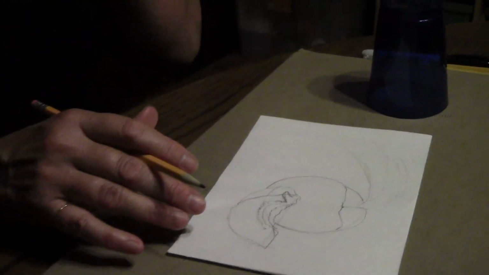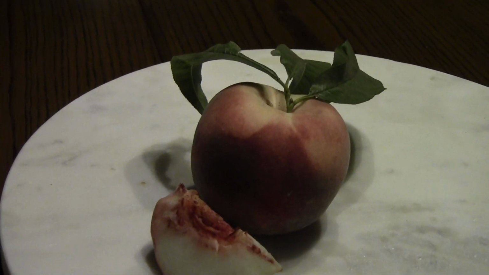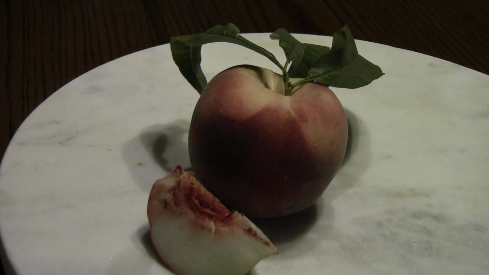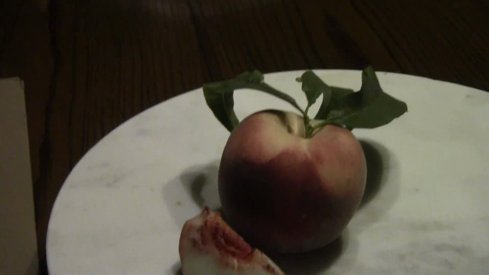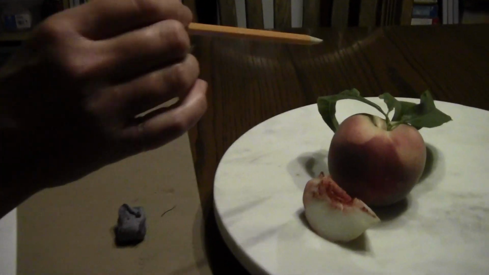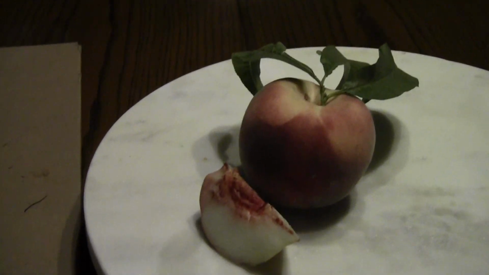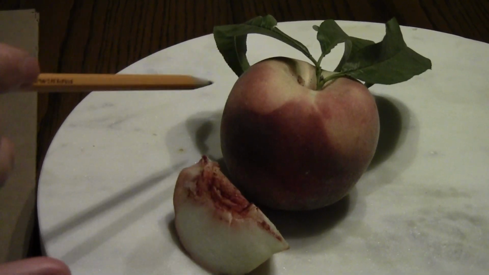Okay, so now the next step is before we go to the leaf, let's take a look at the color on the peach. Maybe you've noticed when you're in the country that sometimes you'll see the silver foil on the ground. That is to give this peach a suntan. So if we look at the peach itself, we'll see this kind of light yellowish shape. That is where, when this peach was hanging on the tree, another piece of fruit or a leaf was casting a shadow here.